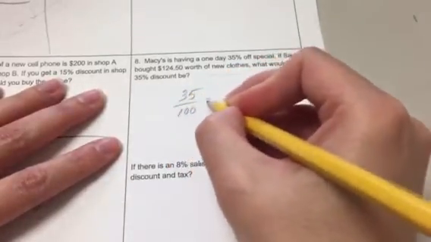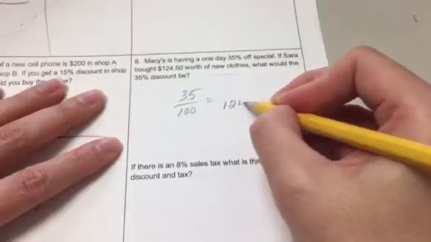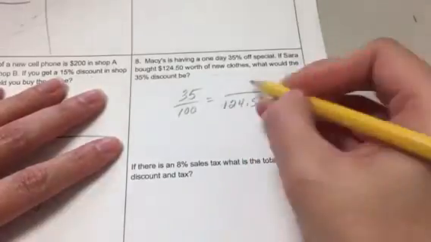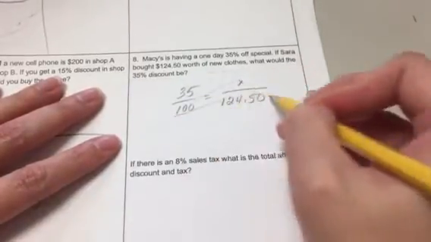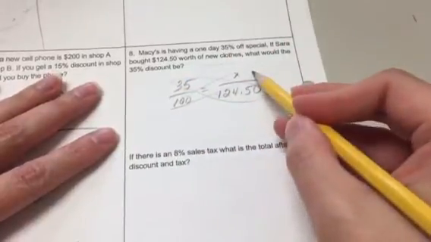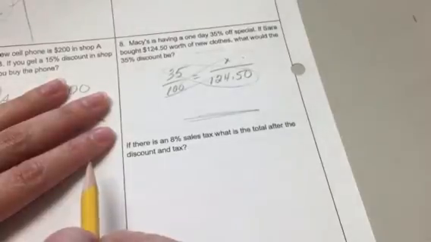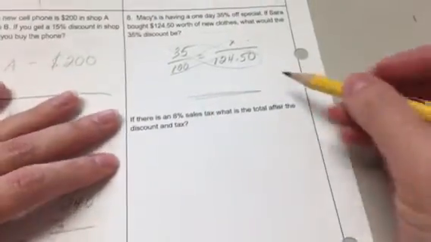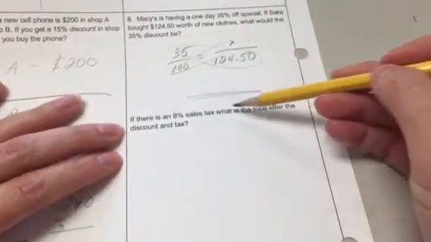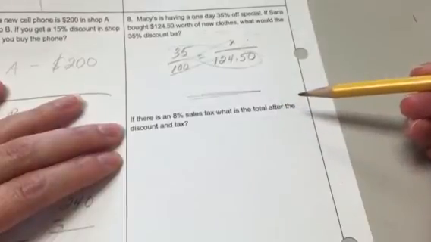So 35%, we put our 35 out of 100. The total for all of our new clothes is $124.50. We need to figure out what that discount is. So that's the first step, is just finding the discount. Okay, then we have to add on 8% sales tax to the total.